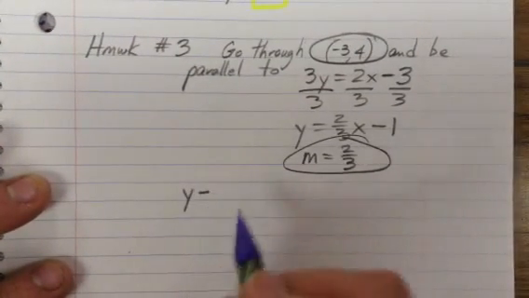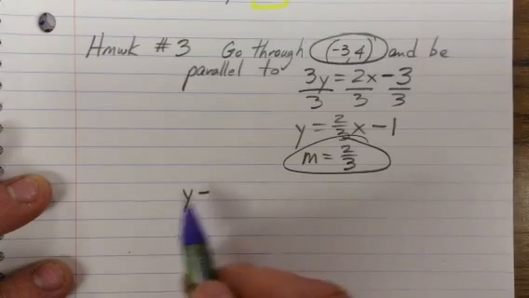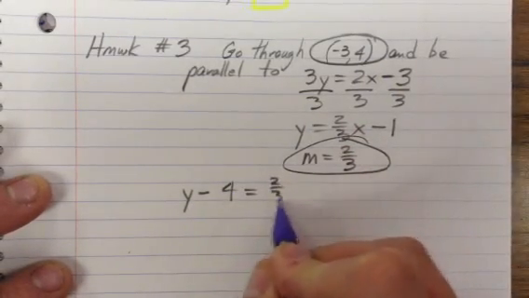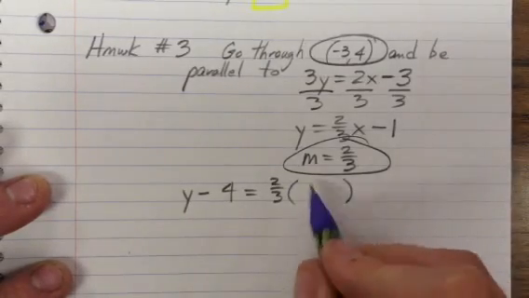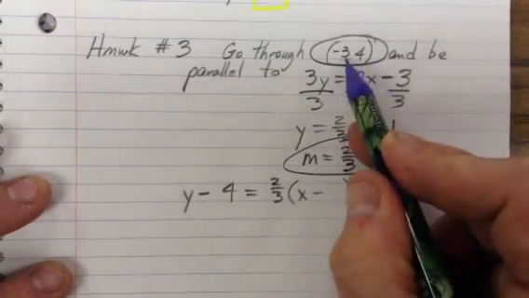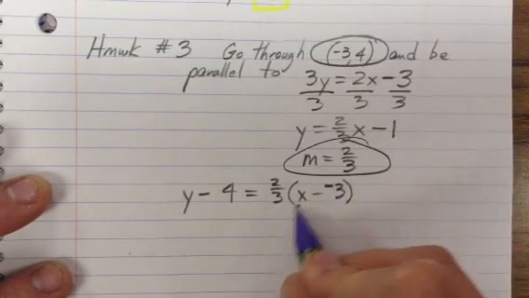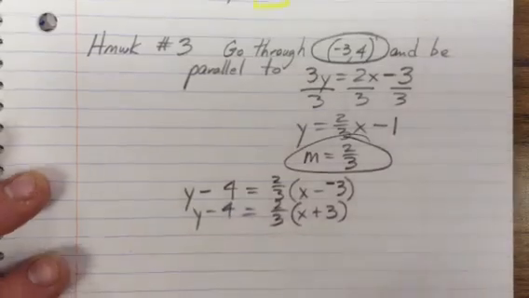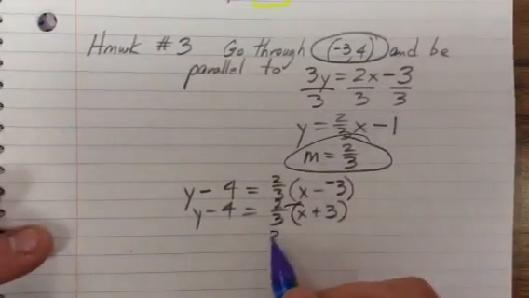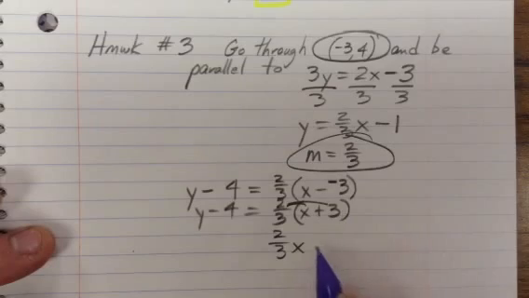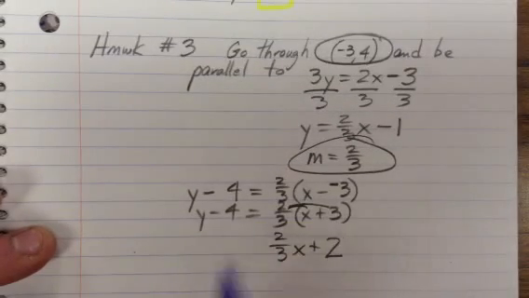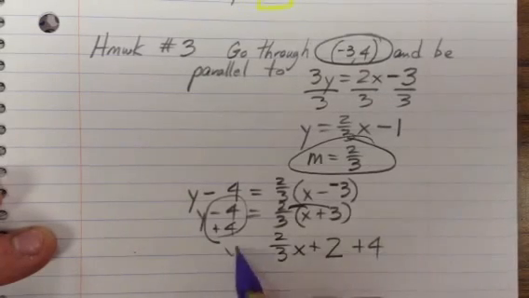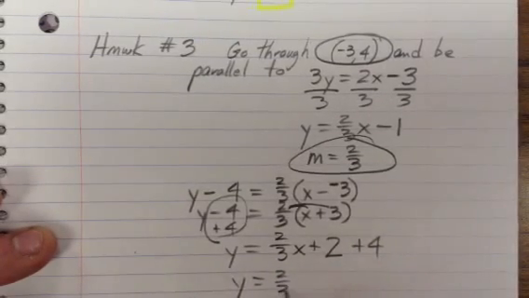Here we go. Y minus, what's my y value? Y's minus y's. 4 is your only y value, is equal to your slope. We're going to use 2/3. And then the x's are in prison in the parentheses. X minus an x value, which is a negative 3. Double signs, this is really x plus 3. So all you got to do is distribute and add 4. If we distribute, we get 2/3 x. 2/3 of 3 is 2. And over here, all I got to do is get rid of that minus 4 by adding 4 to both sides. And here's your answer.